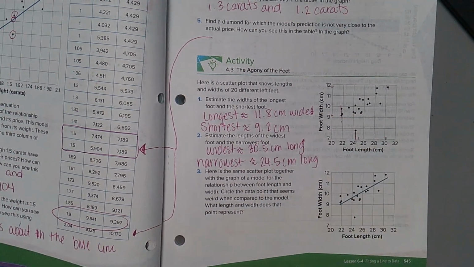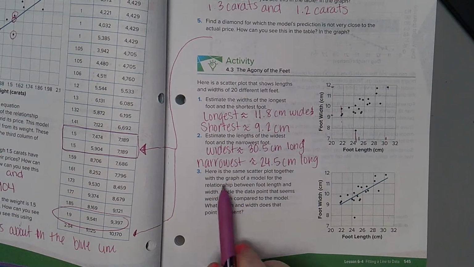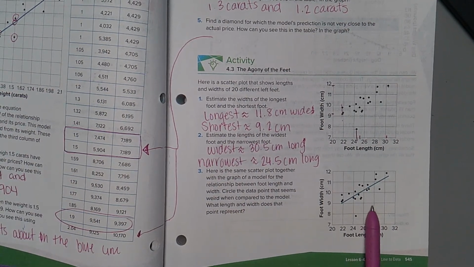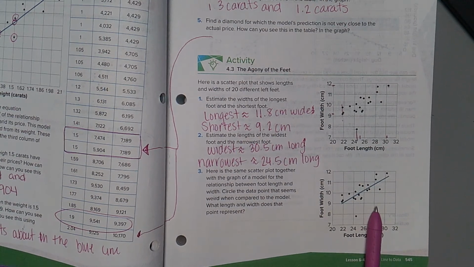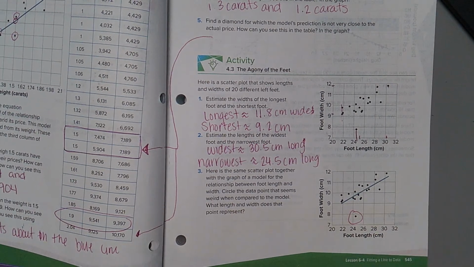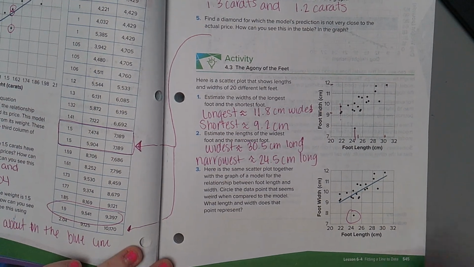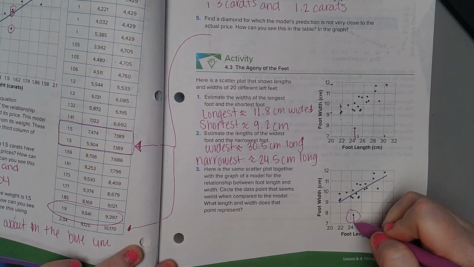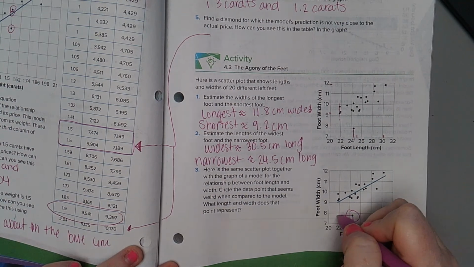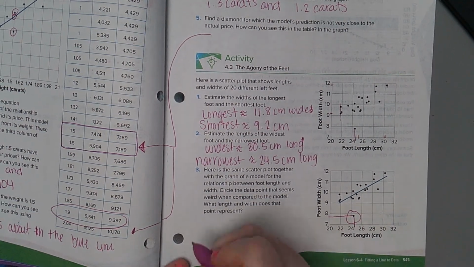Here's the same scatter plot together with a graph of a model for the relationship between foot length and width. Circle the data point that seems weird when compared to the model. This one seems weird because it's not even close to the line. What length and width does this point represent? Well, we said it was about 24 and a half and 7.8.